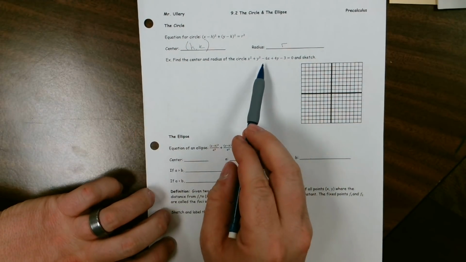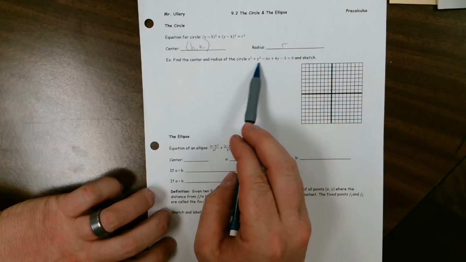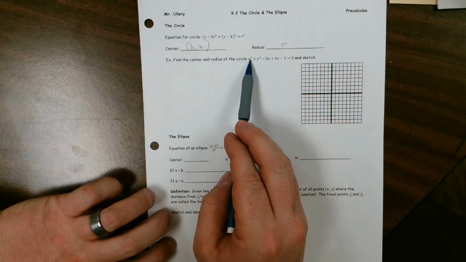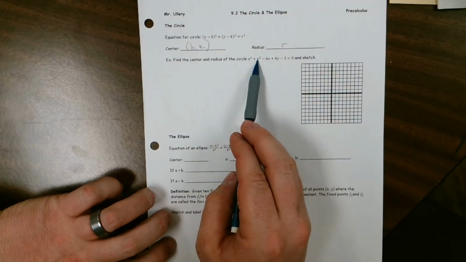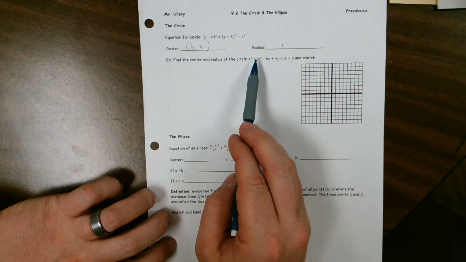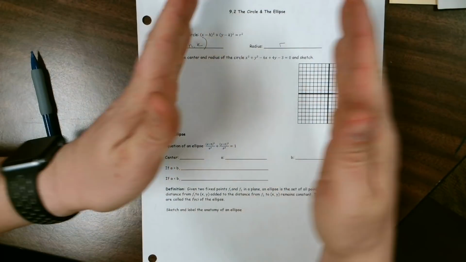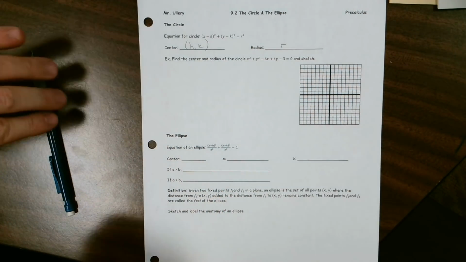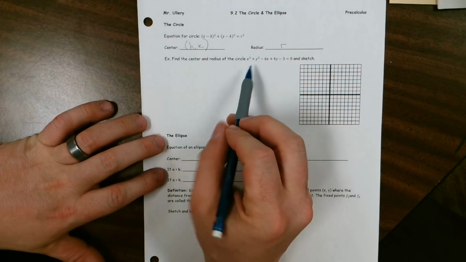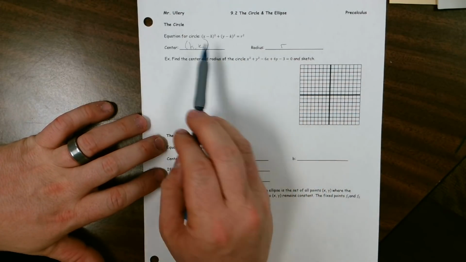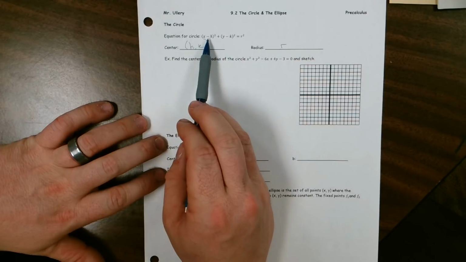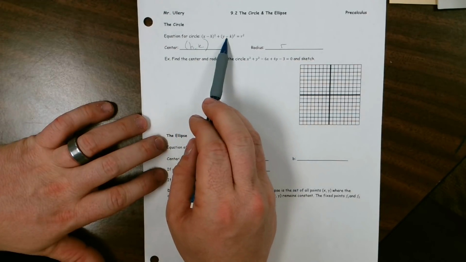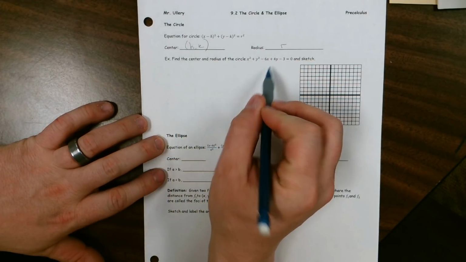Okay, so we're going to dive right in and do an example real quick. We notice right away that we have both an x squared term and a y squared term, with a horizontal and vertical stretch that is exactly the same. So we know right away it's going to be a circle. Our figure is being stretched the exact same horizontally as it is vertically. So what we're going to have to do in order to make this equation look like this equation, which notice has two perfect square trinomials, is we're going to have to complete the square.